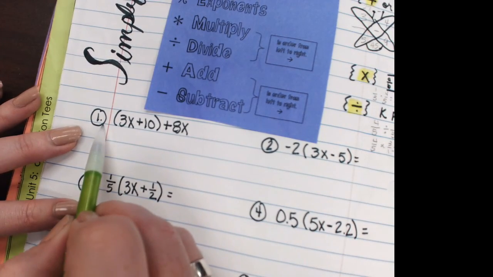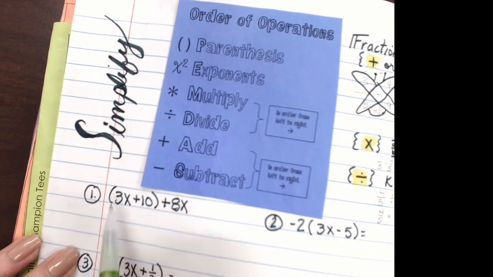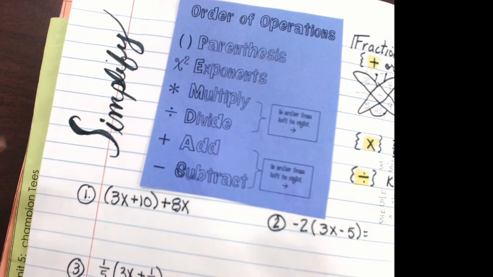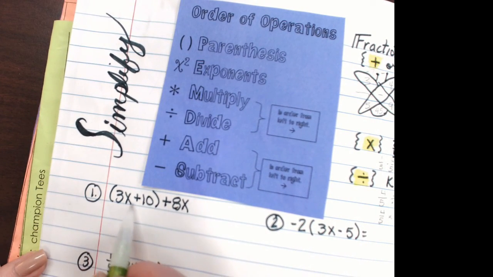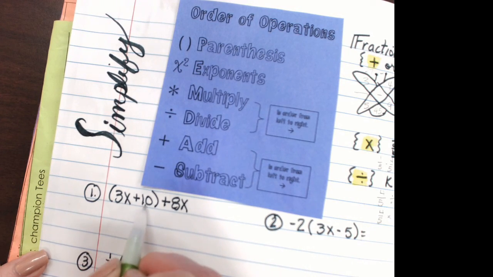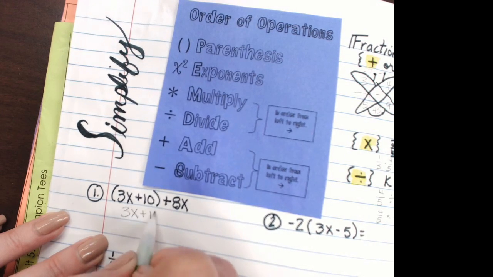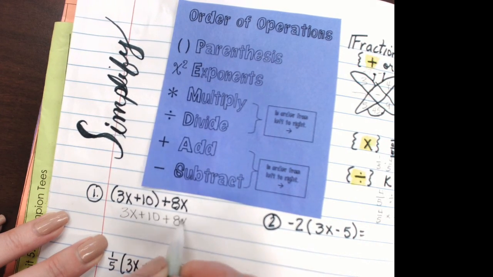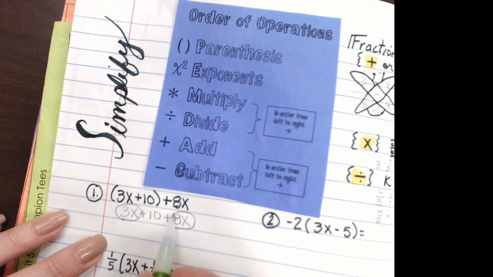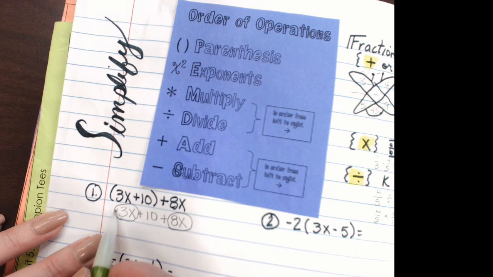So problem number 1 is our simplifying problem, and all we're doing is realizing that we've got a set of parentheses. We're not going to do parentheses first here because there's no operation we can do, because you cannot join 3x and 10, they're not like terms. So you could just rewrite 3x plus 10 plus 8x. Our like terms are the 3x and the 8x. This is plus 8 and this is a positive 3.